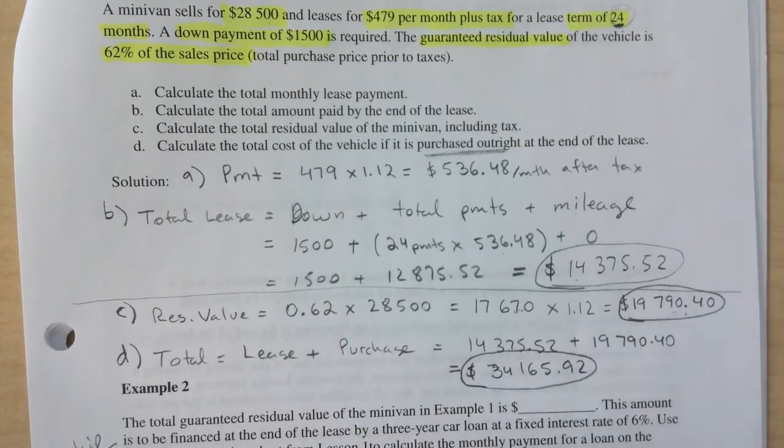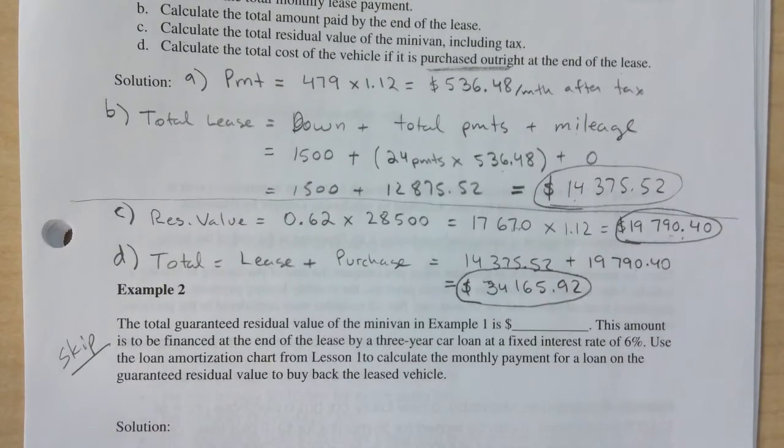Skip or omit, so you can put that down so you're not thinking, did I miss something, right? We're gonna go straight to example 4.